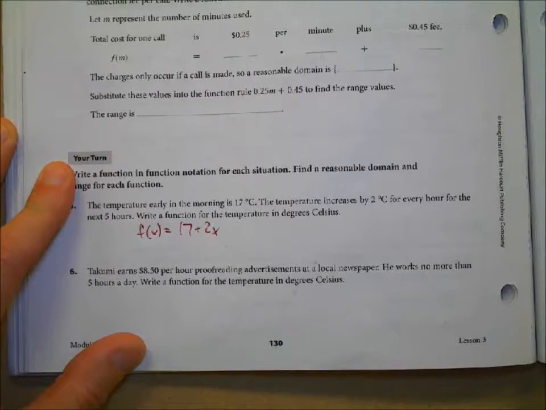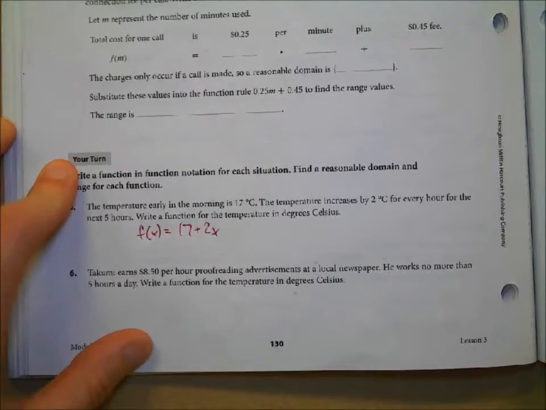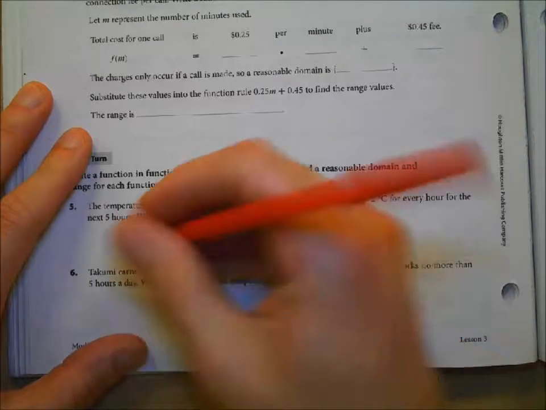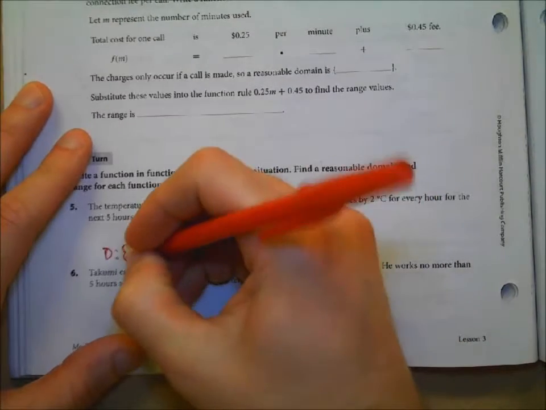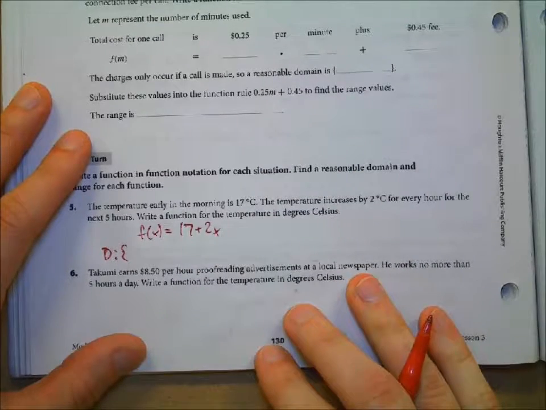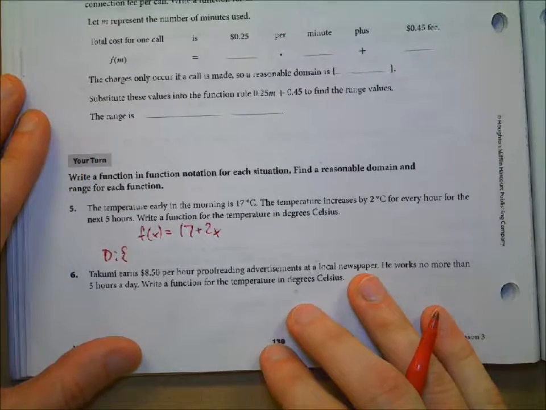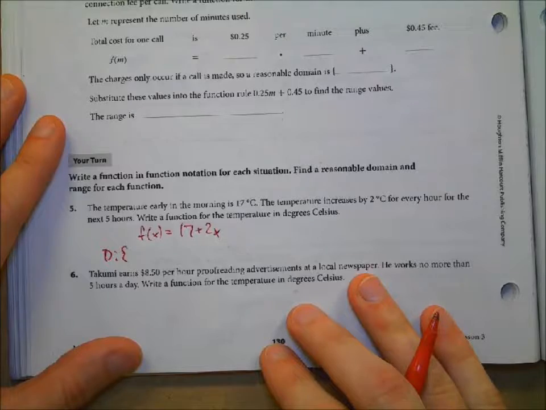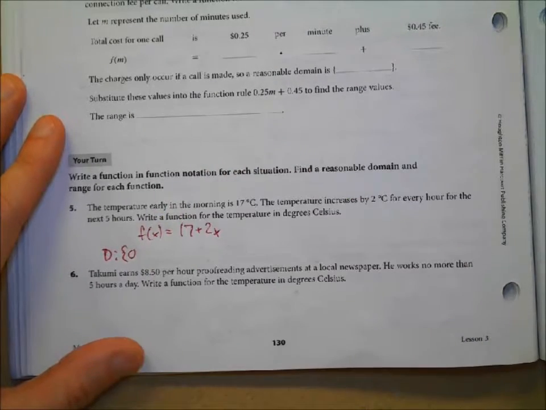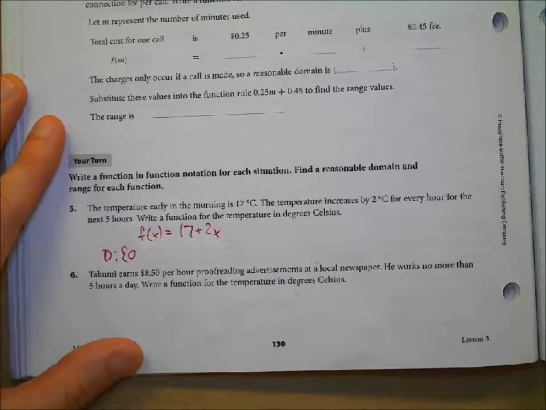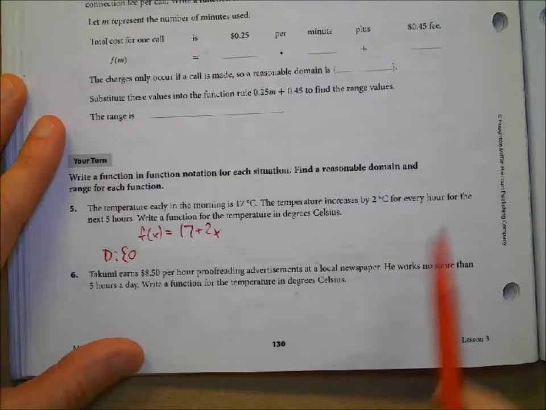All right. What is a reasonable domain? What are reasonable x values for this particular problem? What's the lowest reasonable x value for this problem, Dylan? 0. Okay? And then what's the biggest reasonable x value for this problem, Alex? Well, yeah, it's 2 times 17.